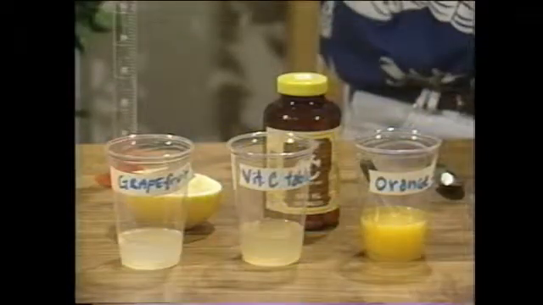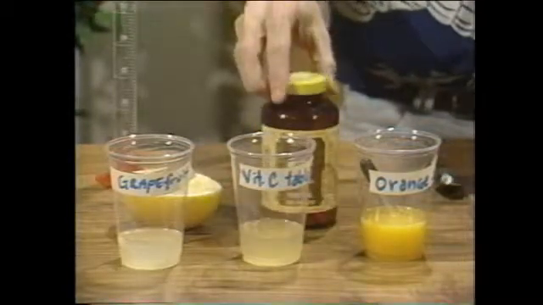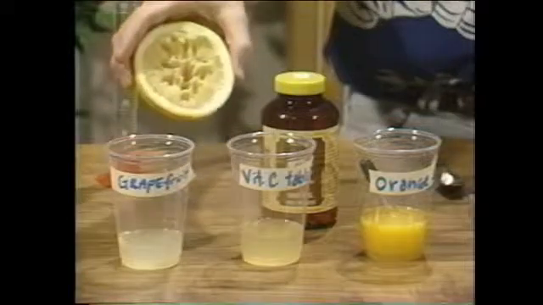Now I tried orange juice, a vitamin C tablet that was crushed up and dissolved in water, and grapefruit juice from a freshly squeezed grapefruit. I found out that the vitamin C tablet had the greatest concentration. It only required 4 drops. The other 2 came in second at 6 drops apiece. You can try other juices too. You might even try those soft drinks that are supposedly fortified with vitamin C.